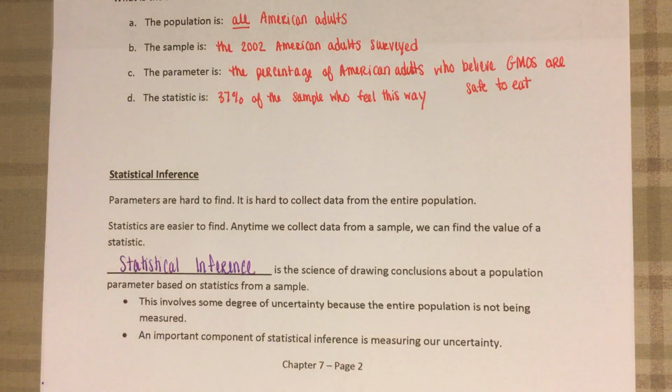Right? So statistical inference is the science of drawing conclusions about a population parameter based on our statistics from our sample. Anytime we're drawing these types of conclusions, there will be a little bit of uncertainty because we're not measuring our entire population, we're making an estimation, right? And in the word estimation, we're thinking there is a level of uncertainty, right? And as we're thinking about this estimation and this uncertainty, one thing that we're going to talk a lot about as we get into the next few sections is a way to measure this level of uncertainty.